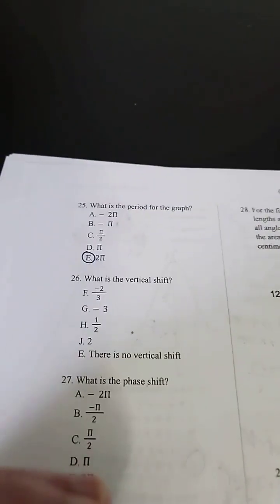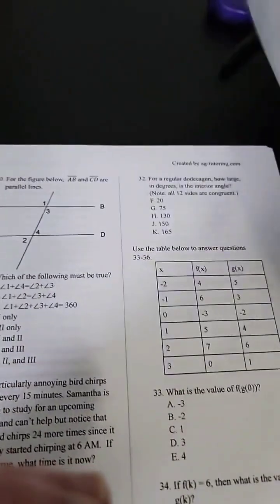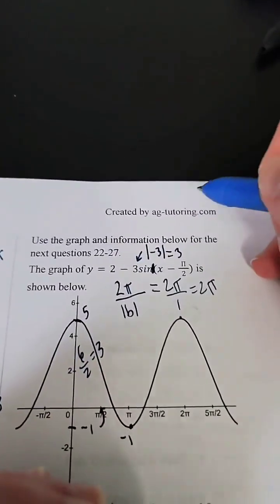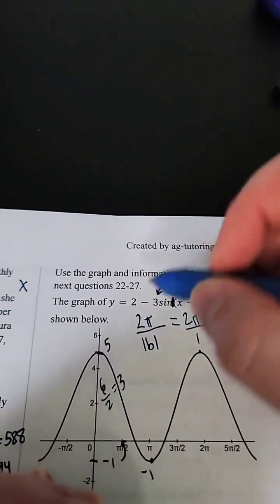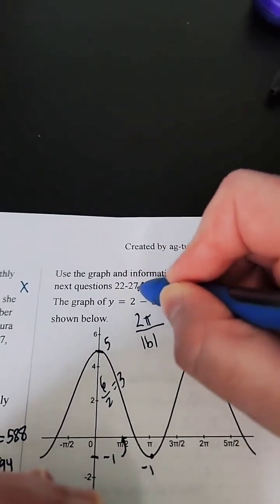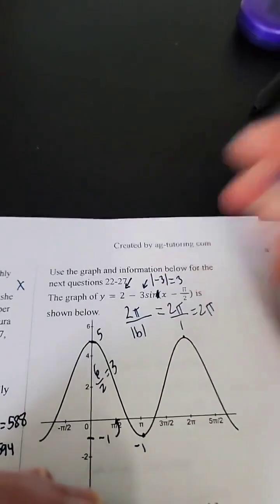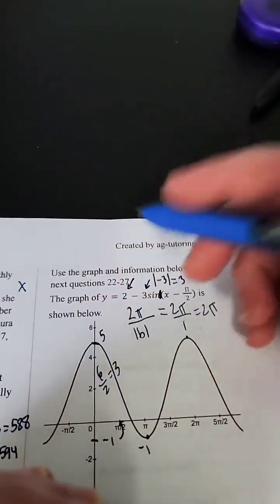And then what is the vertical shift? Again, look at your equation to help you out. The vertical shift is going to be the number that's away from all the sine stuff. So it's going to be this number right here, the 2, the number that's floating by itself. That's the vertical shift, so that would just be 2. This is ACT math, yes.